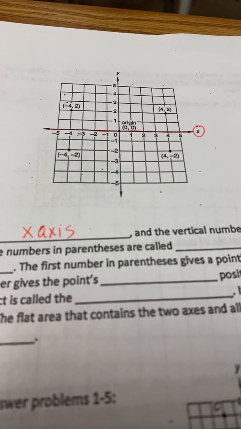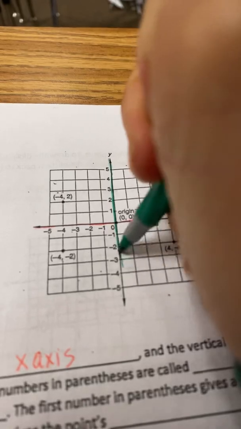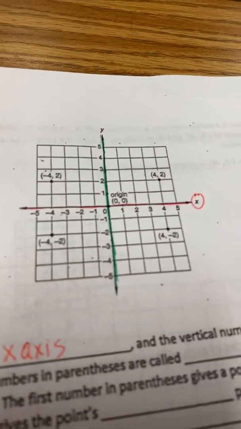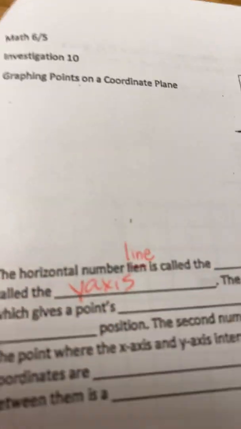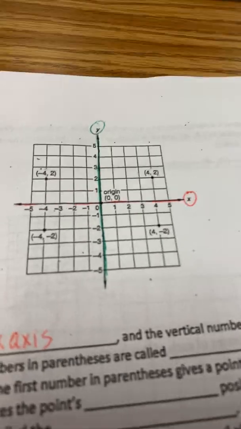And the vertical number line, which let me go get a different color pencil real quick. The vertical number line is right here, the one I traced with green, and that is called the y-axis. So you can see over here that there's a letter Y.